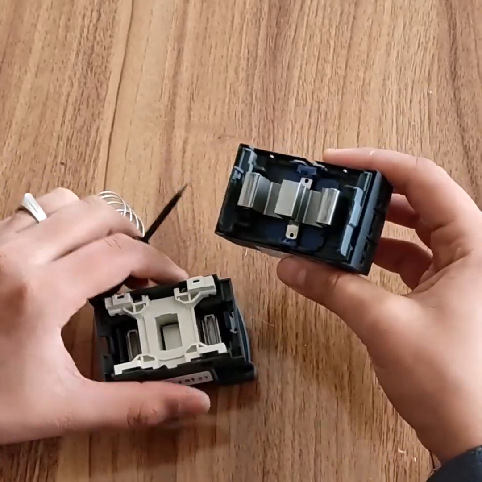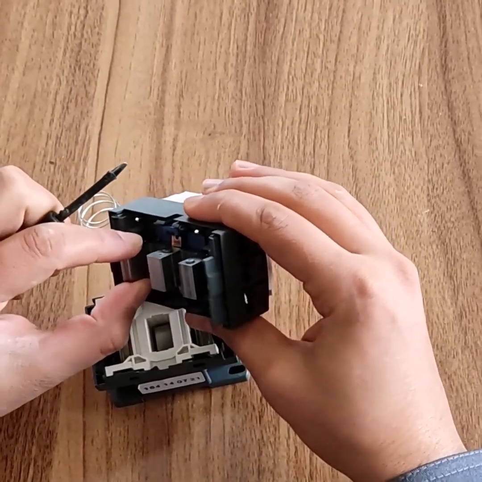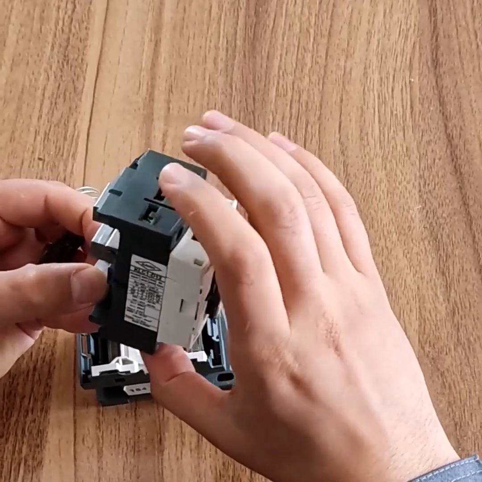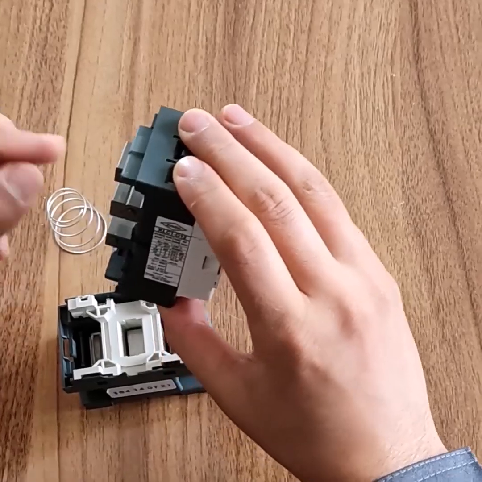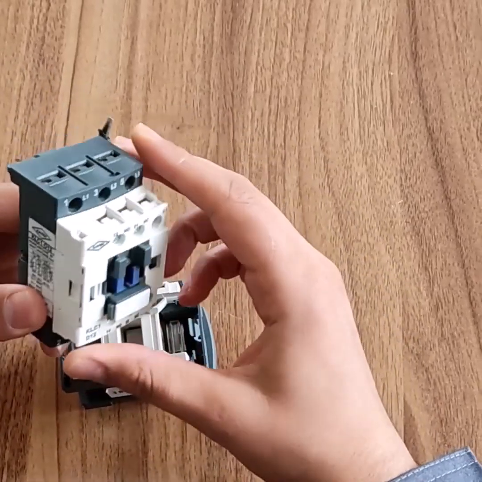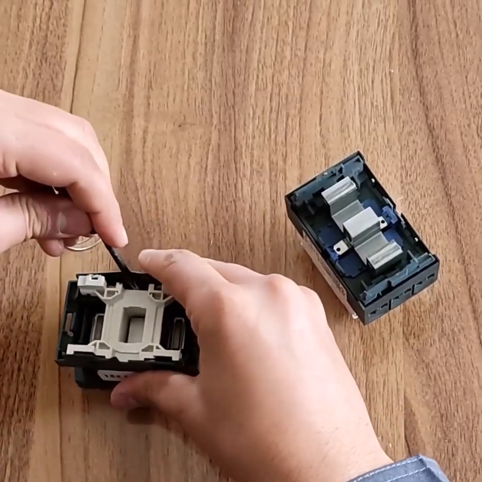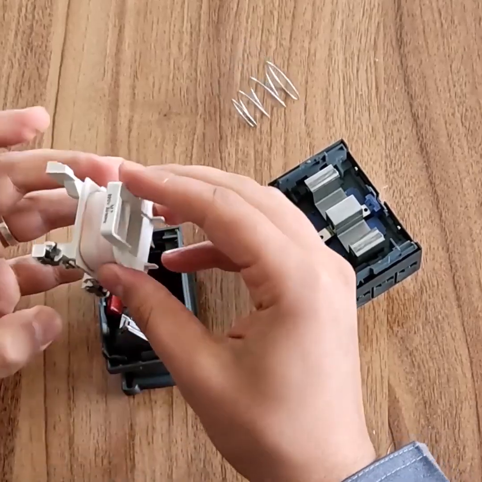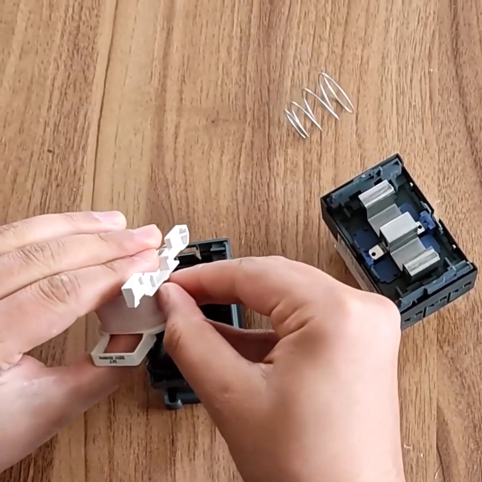When the coil power is activated, these two E-shaped cores attract each other and cause the power contacts of the contactor to close. And when the coil power is cut off, the cores are separated from each other by a spring.